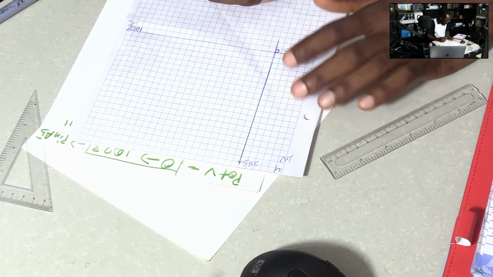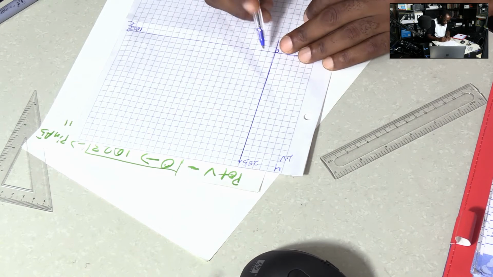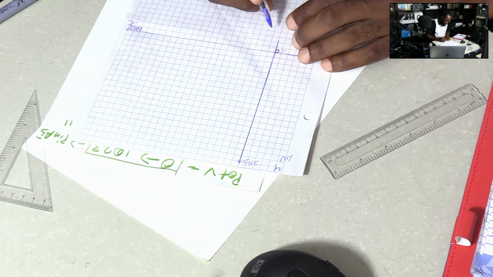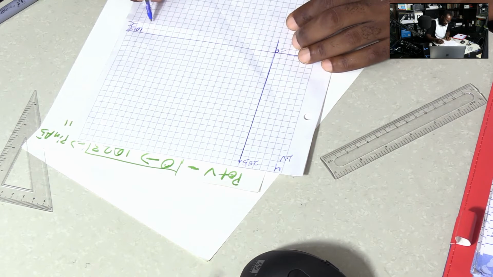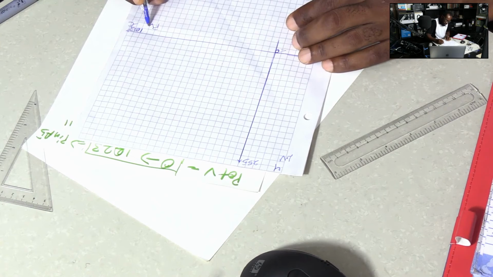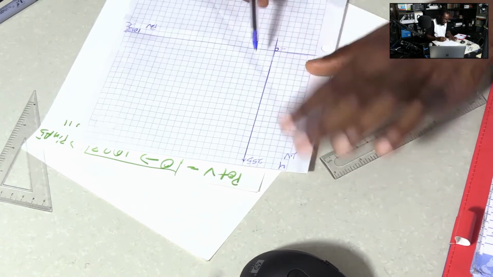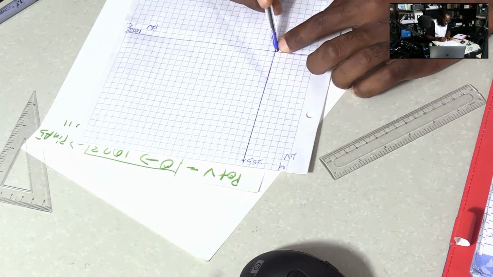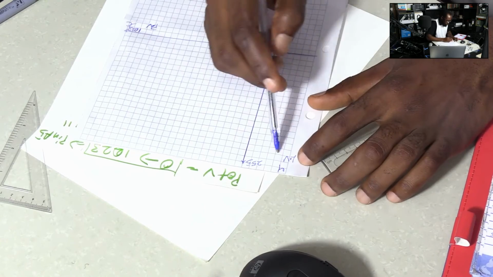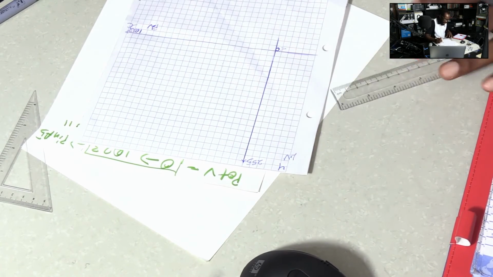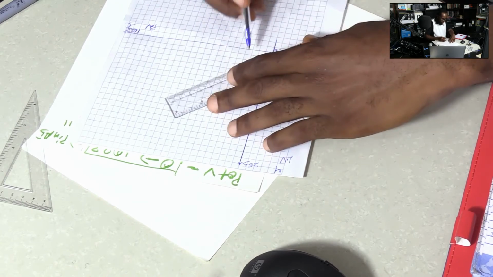The x axis is the port value, PV, and the y axis is the LED value, LV. When the LED value is 0, PV is 0. When the LED value is 255, PV is 1023. So we have to find the equation of the line.